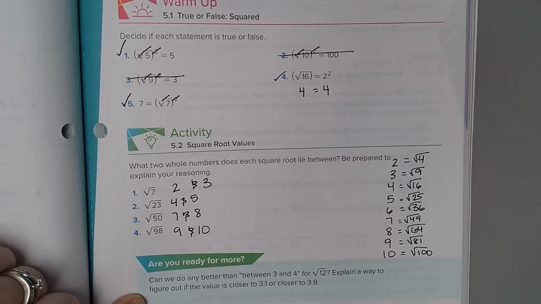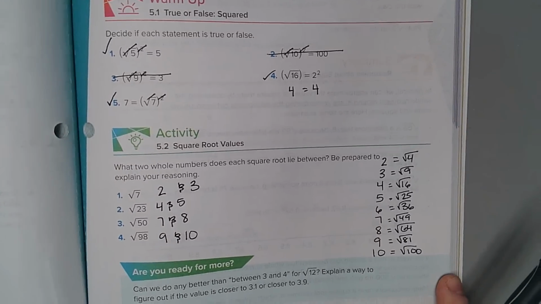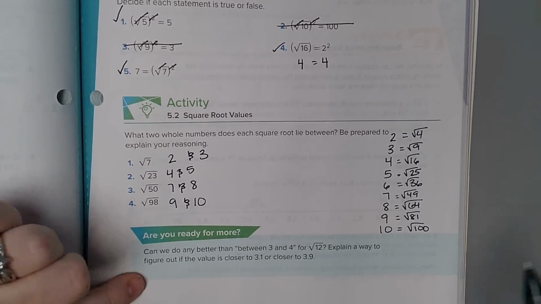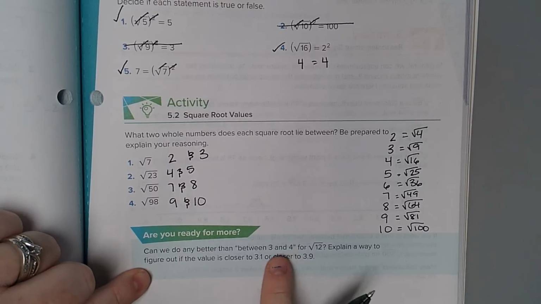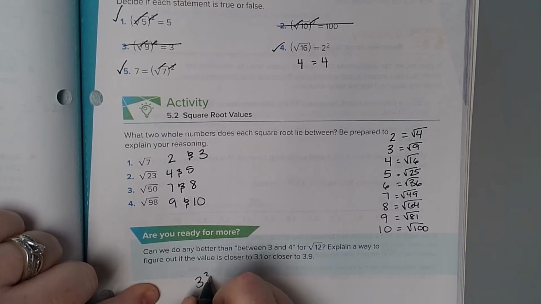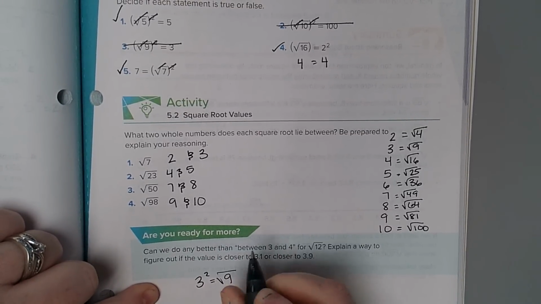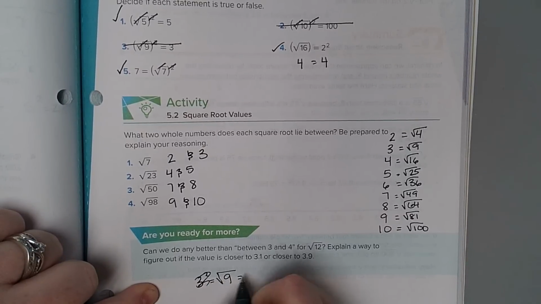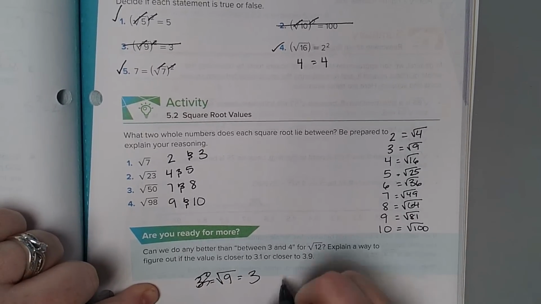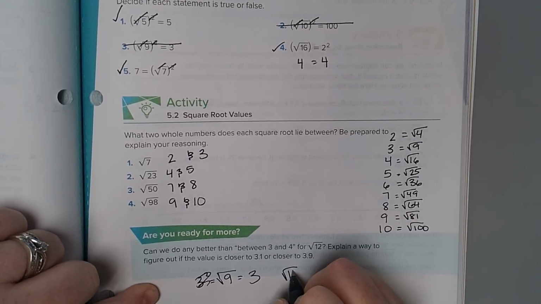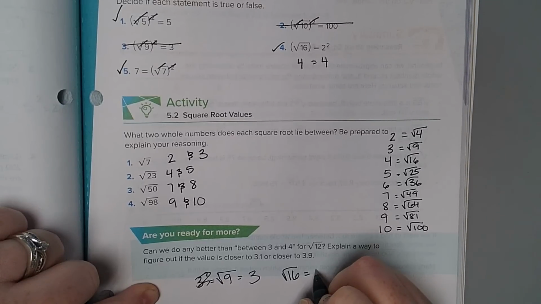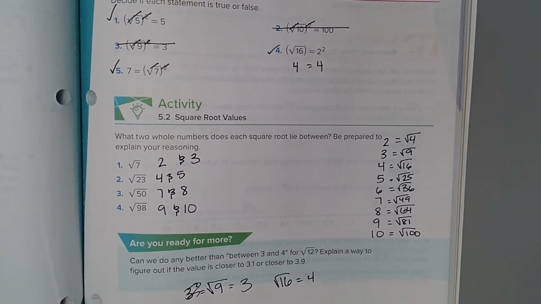Explain why, a way to figure out if it's closer to 3.1 or 3.9. So 3 and 4. So 3 squared is 9. So root 9 equals 3. And square root of 16 is equal to 4.